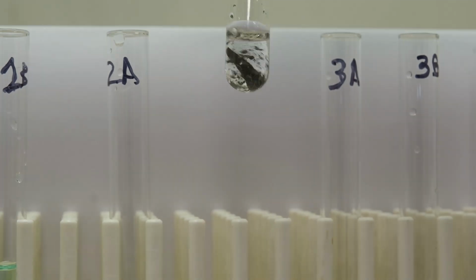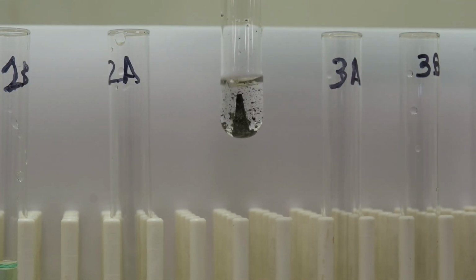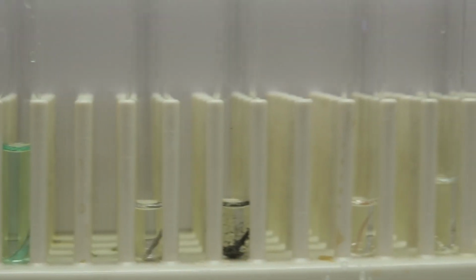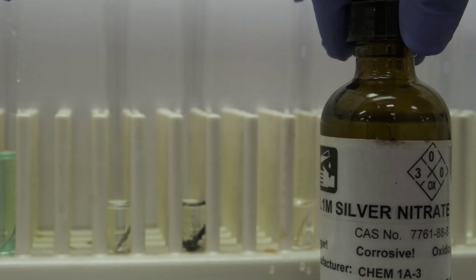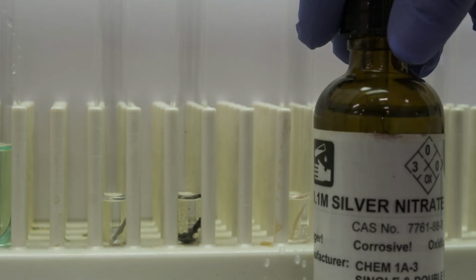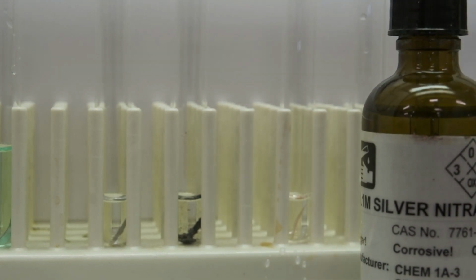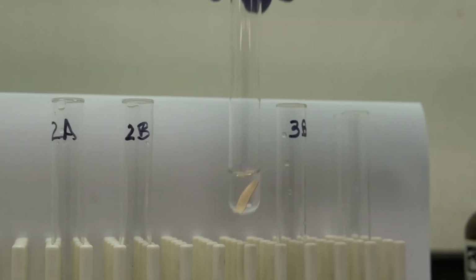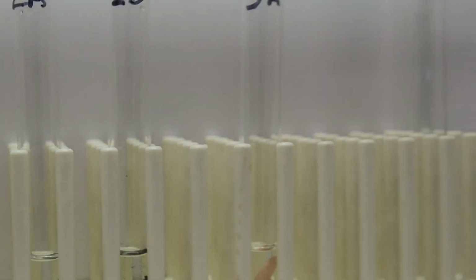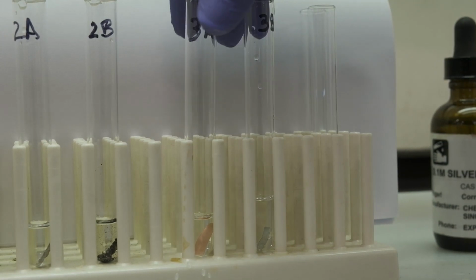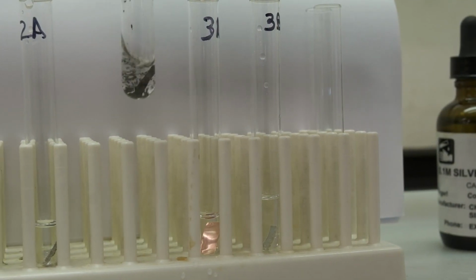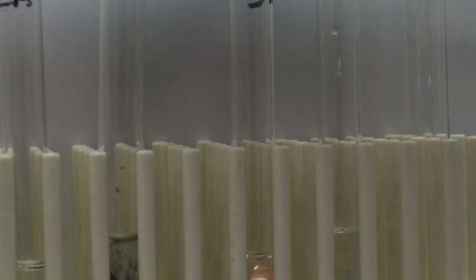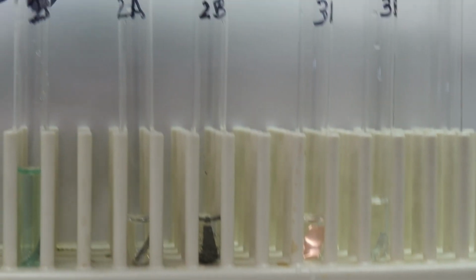Look, the metal is already coming apart, so it's reacting with the silver nitrate. And here we have the sulfuric acid with the two metals. So the reaction that we saw happen immediately is the reaction of 2B.